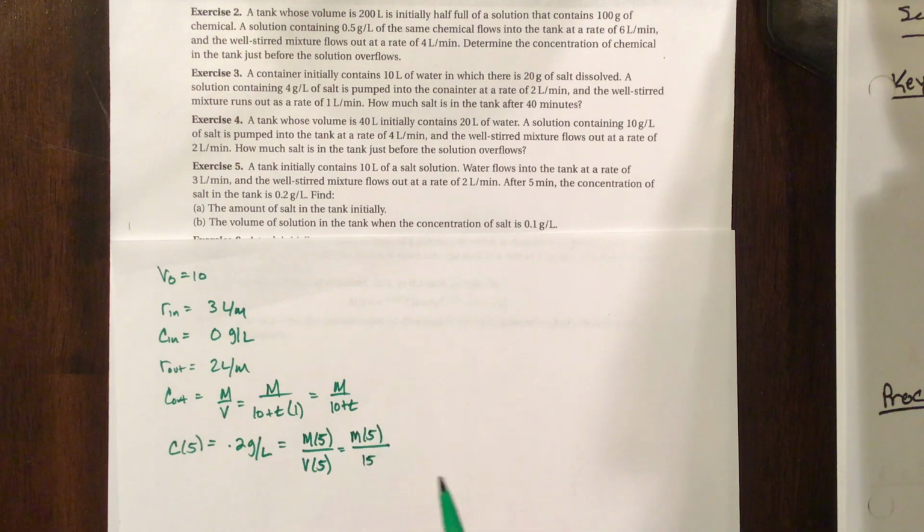So the mass at 5 is going to be equal to 0.2 times 15. So that's going to be what? 0.3.